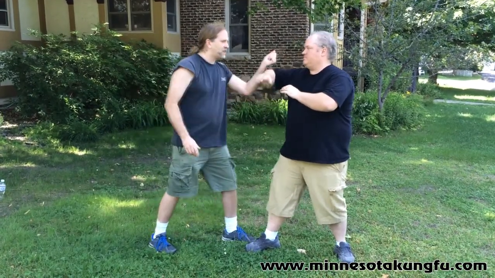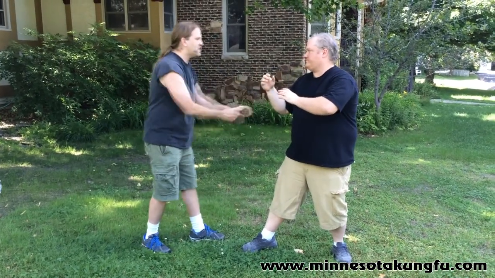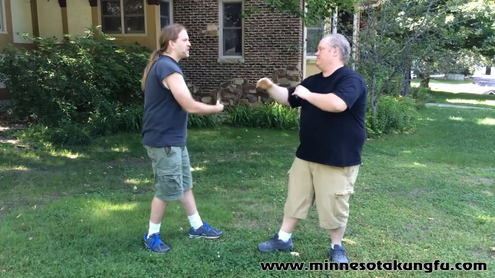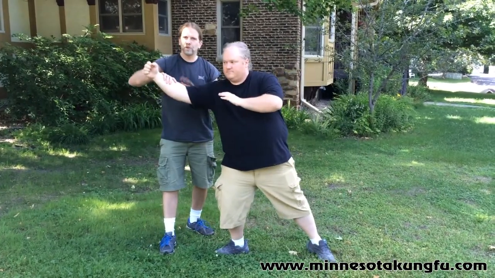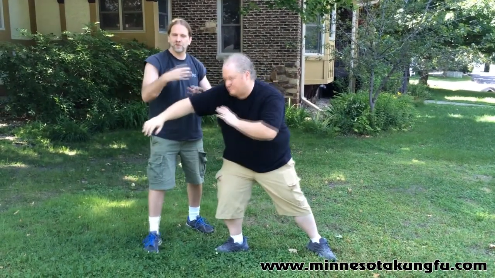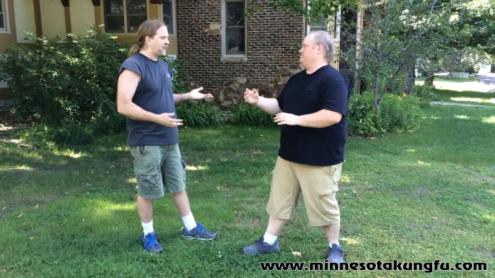If I do a hard block, he immediately knows he's going to do something to try and deal with it. But if I do something soft when he comes in, he'll continue his action. And that's what I want. Because when he continues his action, I can hit him before he knows that he's already not hitting me. Or I can use his momentum against him to apply a lock or a throw or something else. So that's a redirection.